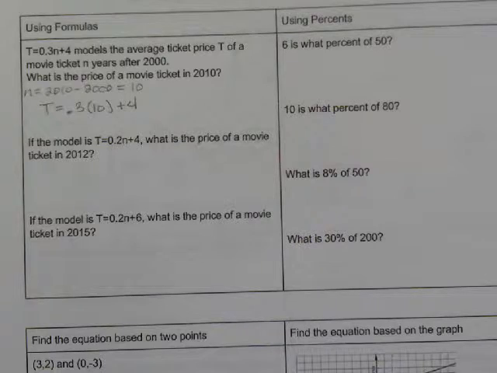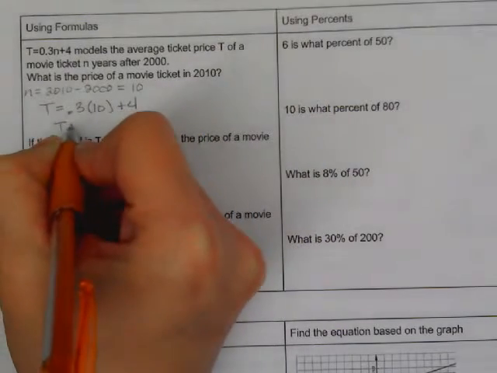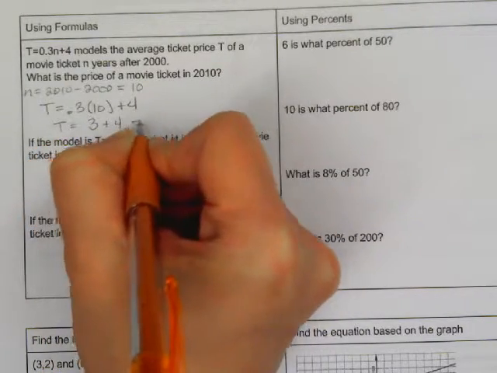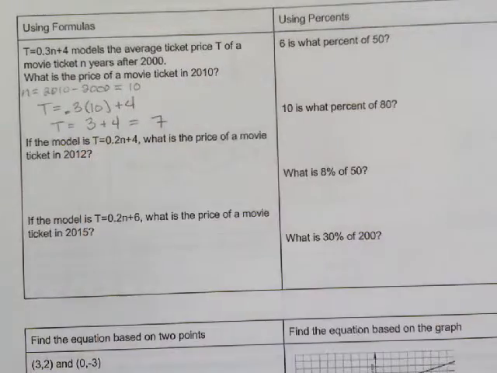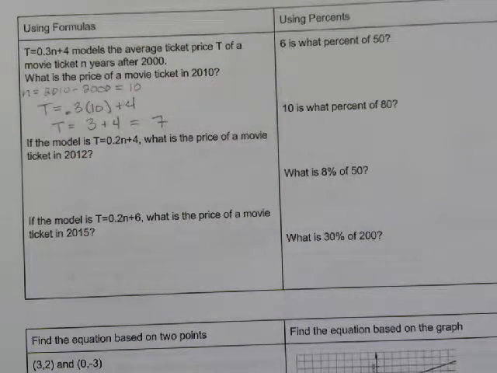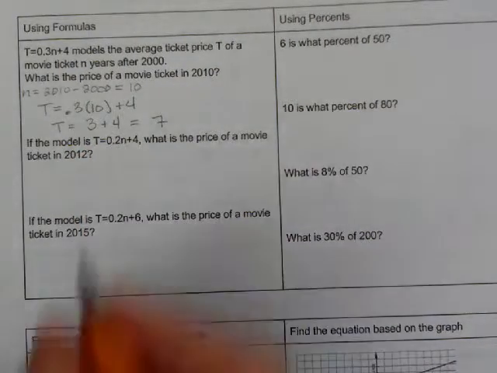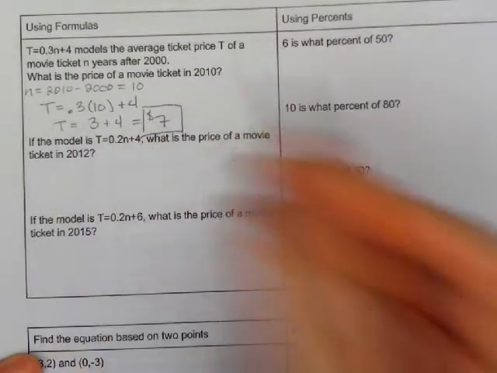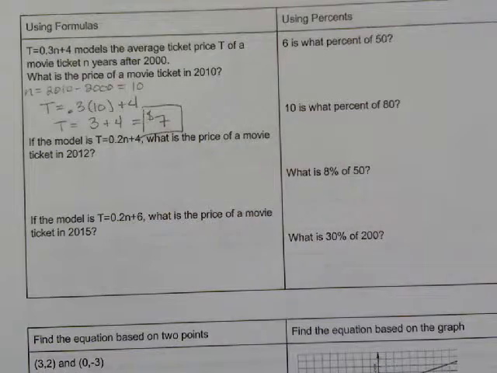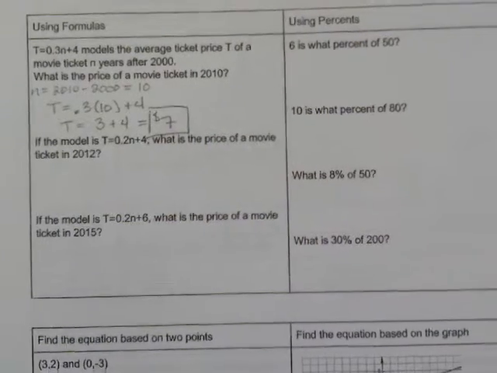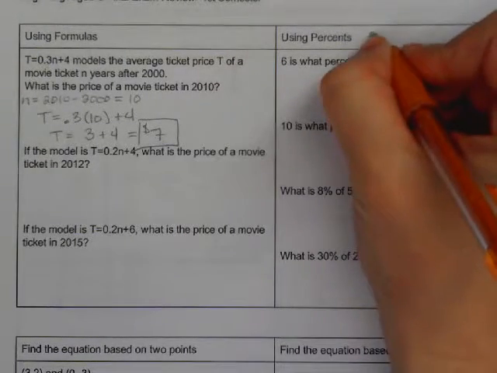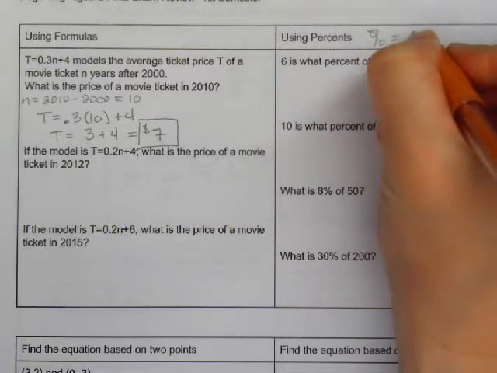Where am I plugging each of those numbers in? 50 is on the bottom. 6 is the part, 50 is the whole, so 6 divided by 50 equals what? 0.12. So when you change things from a decimal to a percent, multiply by 100. So that's going to give you 12%.